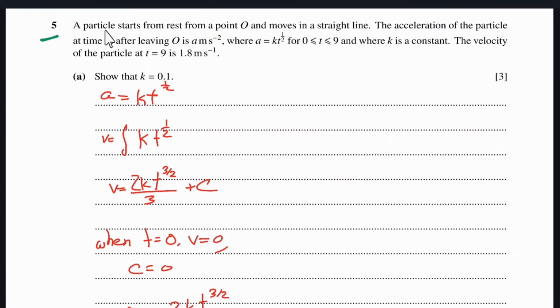5. Part A. A particle starts from rest from point O and moves in a straight line. The acceleration of the particle t seconds after leaving O is a meters per second squared, where a is equal to k t to the power 1/2. This is the expression for acceleration for t greater than or equal to 0 and less than or equal to 9, where k is a constant. The velocity of the particle at t equal to 9 is 1.8 meters per second. So at time t equal to 9, we have been given the value of velocity. Show that k is equal to this value, that is 0.1.